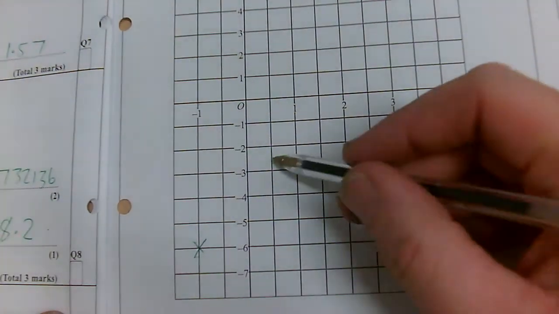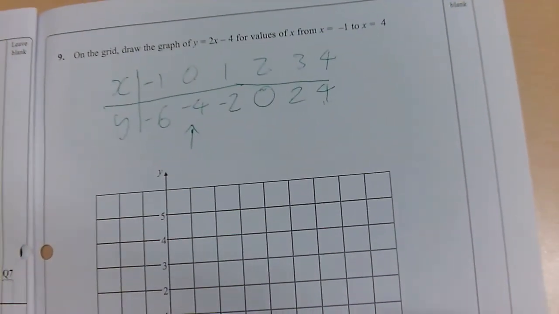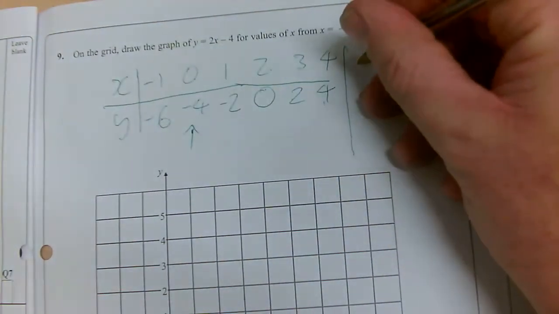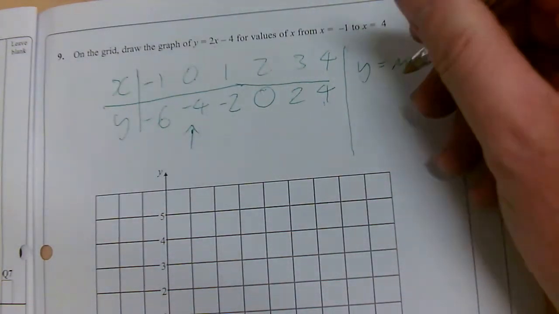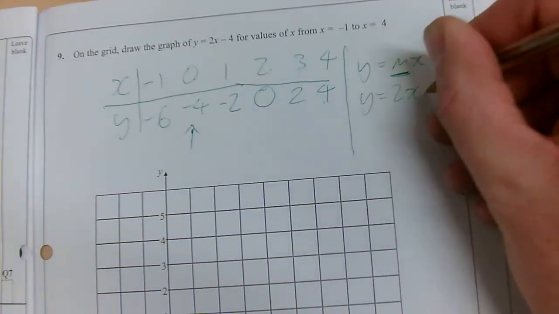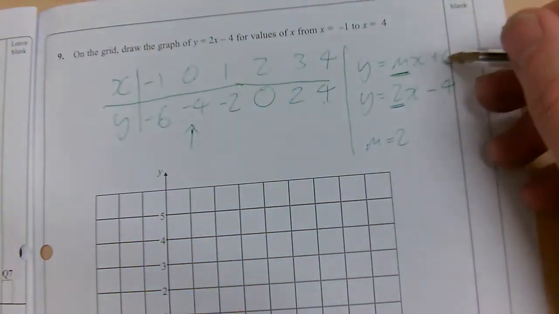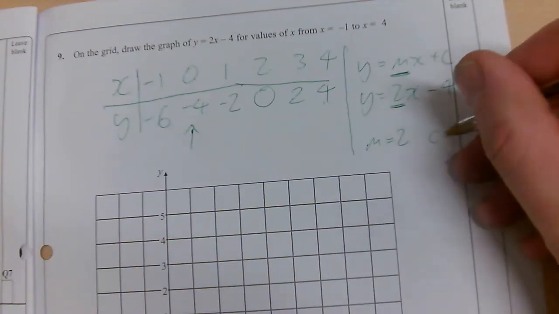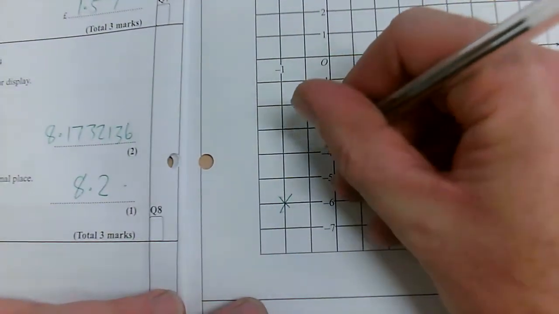Other people do it by using what's called y equals mx plus c, and they look at the equation. This is just an alternative method, so you might just want to ignore this if you understand the first. But if you use y equals mx plus c, when equations are written like this, we know that this number here means the gradient. So if we've got y equals 2x minus 4, we know that number's 2. So we've got a gradient of 2, and we know that the y-intercept, where it crosses the y-axis, c, is at minus 4.